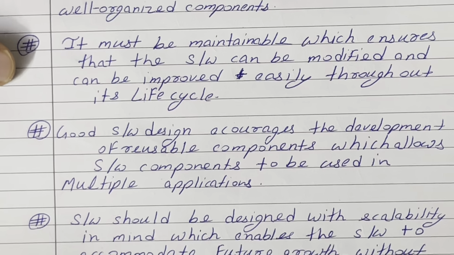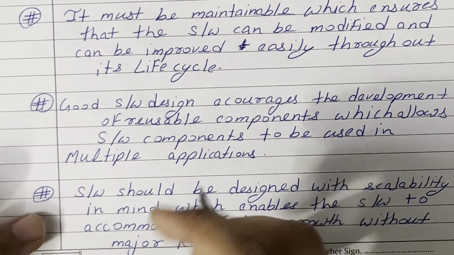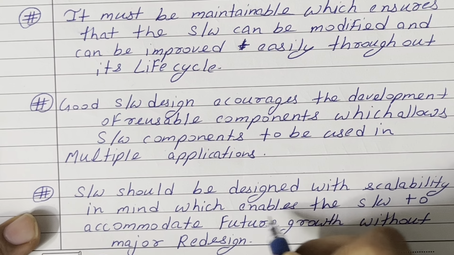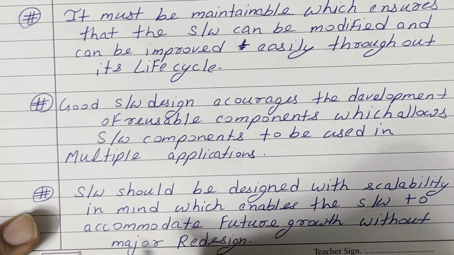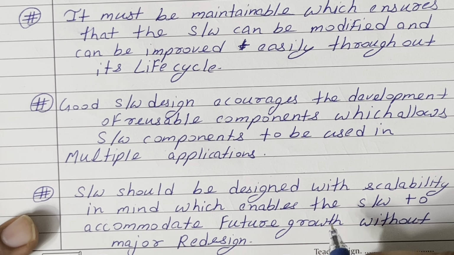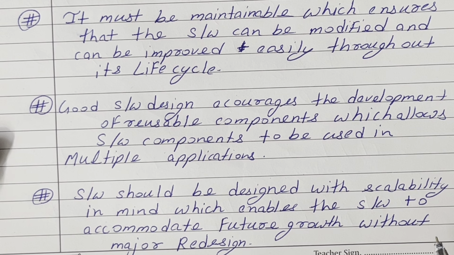Software should be designed with scalability in mind, which enables the software to accommodate future growth without major redesign.